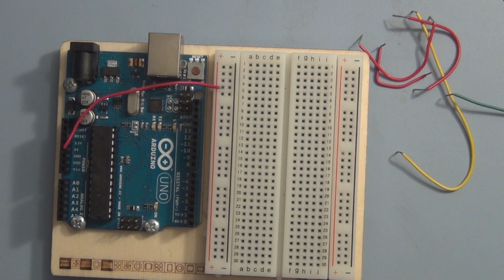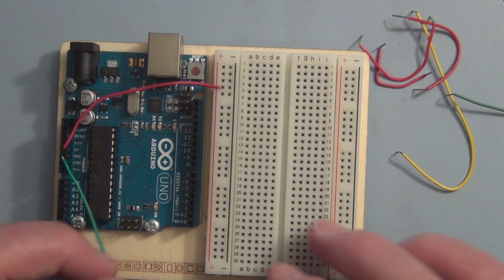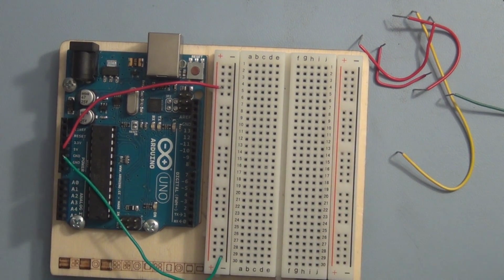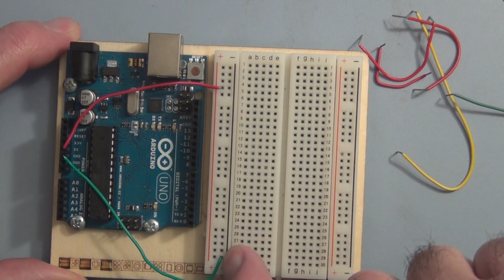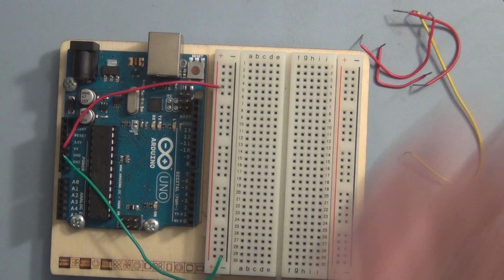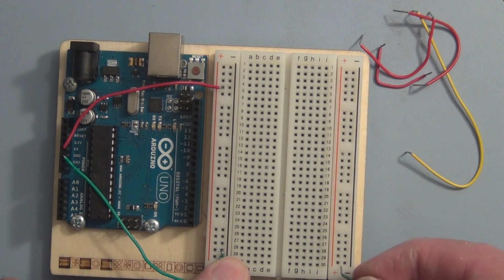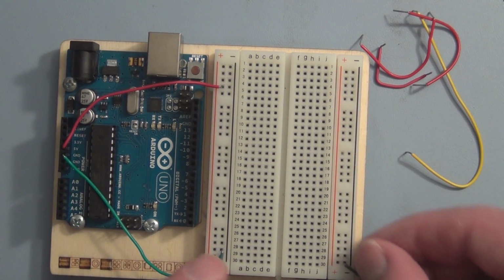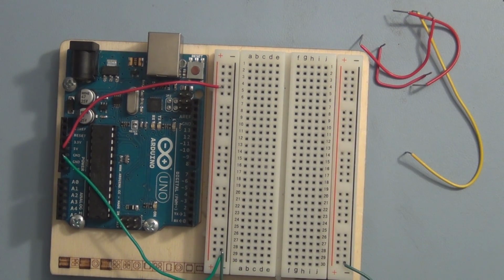And now also the ground. Ground is right next door here, and we'll bring the ground over right here. So now the negative is all ground access. Now I also want to extend this ground point over to this column here, because I want to be able to connect to ground over here. It just makes the circuit a little bit neater.